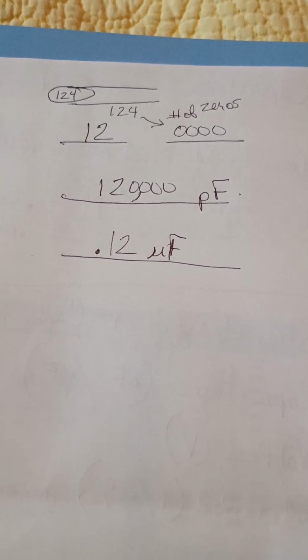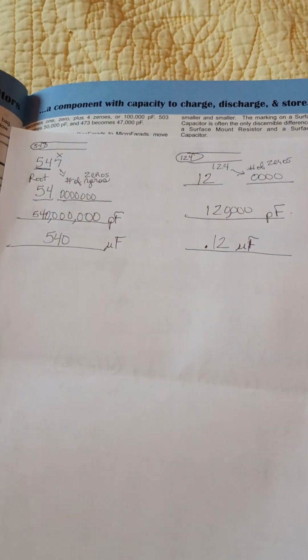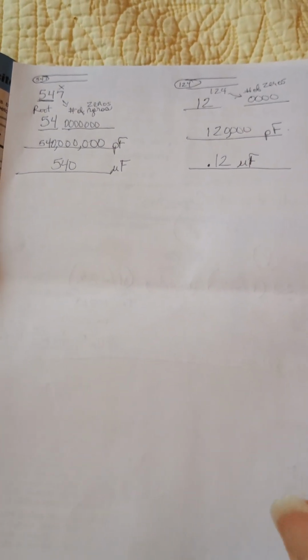Okay, please do read over page 16 and page 17 for lesson 4. You can go back and watch this video on how to work the problems and find the value of the capacitor. And then you should be ready for class.